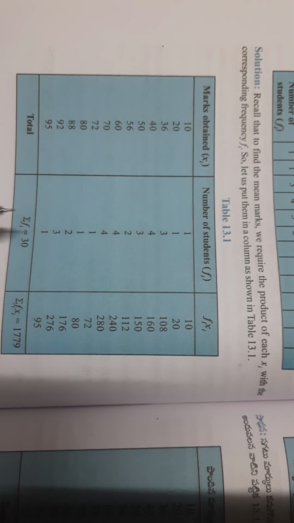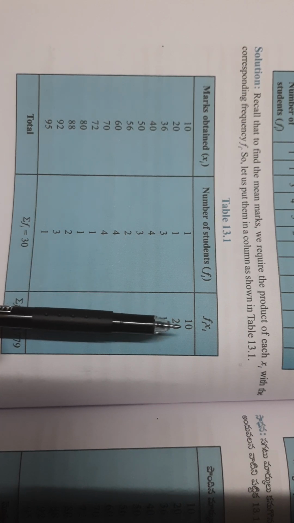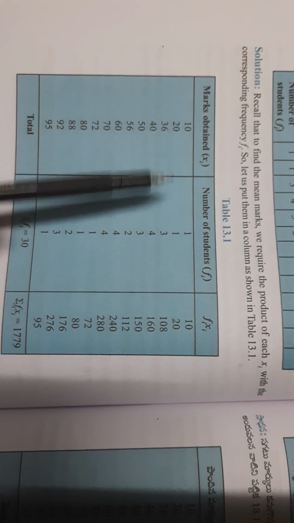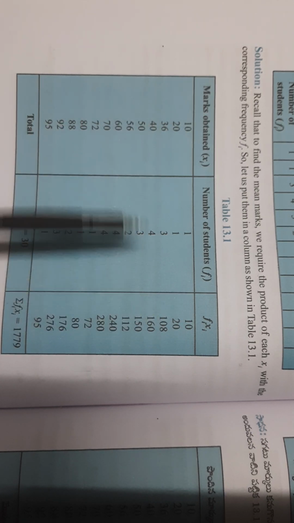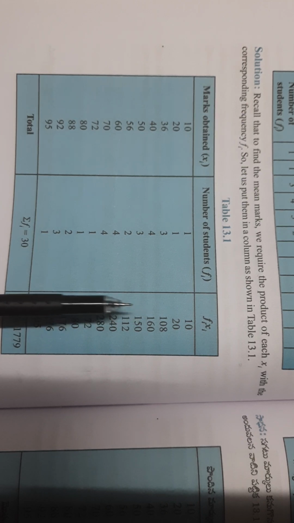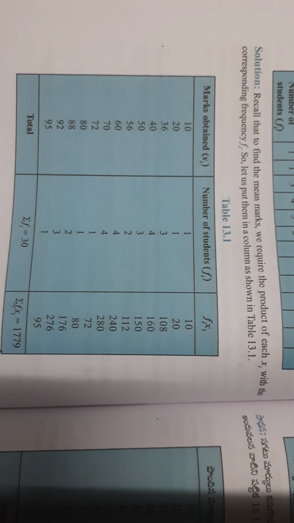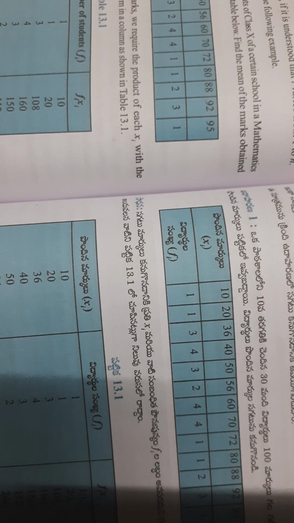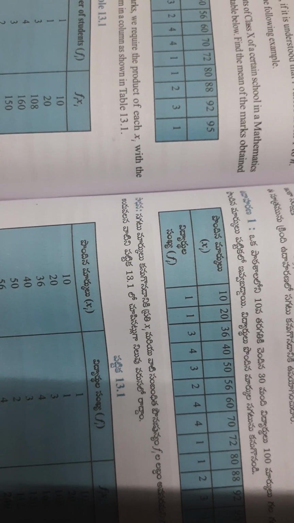So how many children are there? Total sigma fi is 30 members. But to find out the mean value, we need to write 10 into 1 is 10, 20 into 1 is 20, 36 into 3 is 108. Like that you need to multiply all. We are getting the sum of all the values, sigma fi xi. If you add all these, we will get 1779. Sigma fi xi by 30, we are doing, and we will get the mean of that data. That is raw data only.